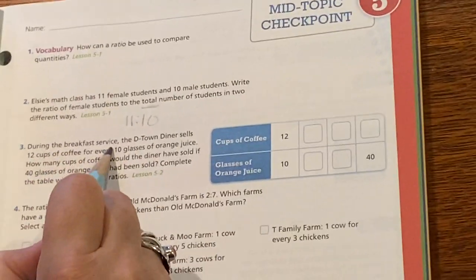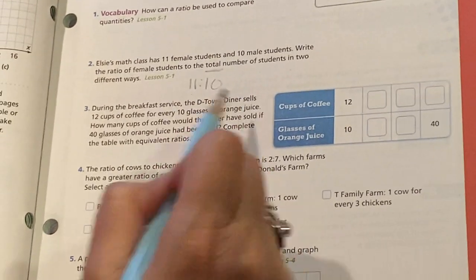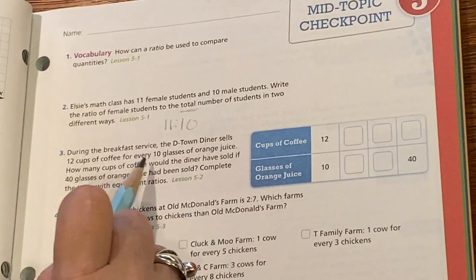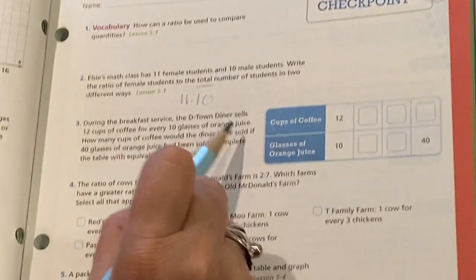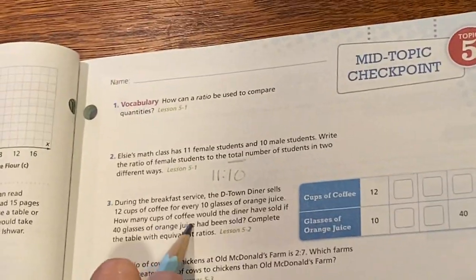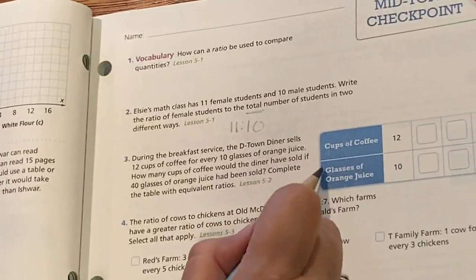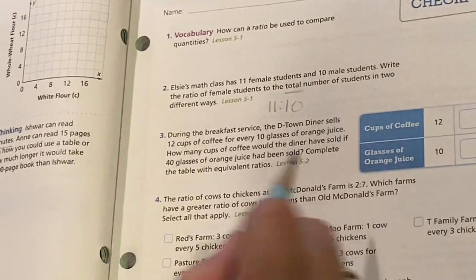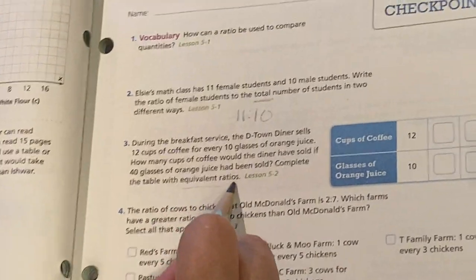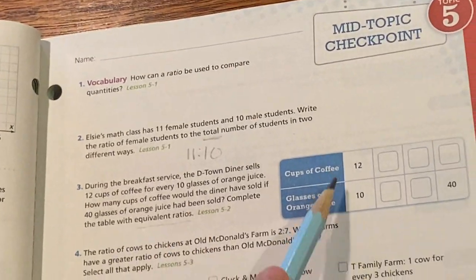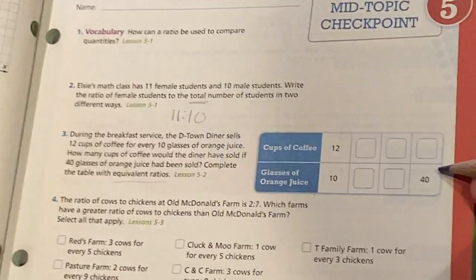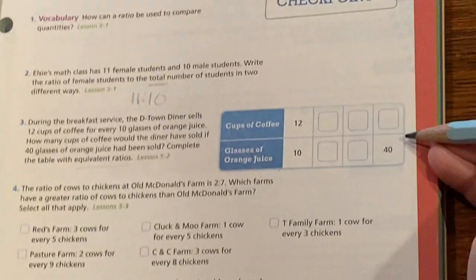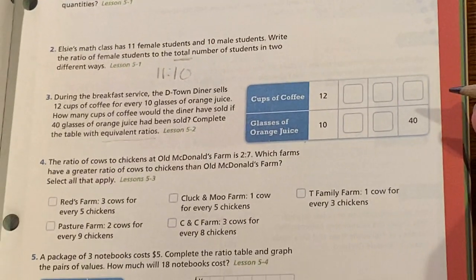During the breakfast service, the D-Town Diner sells 12 cups of coffee for every 10 glasses of orange juice. How many cups of coffee would the diner have sold if 40 glasses of orange juice had been sold? Complete the table with equivalent ratios. So it started for you and it gave you an ending point for glasses of juice. Complete that and find the answer.